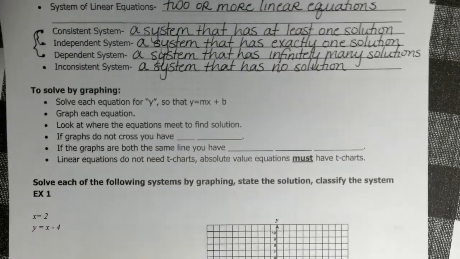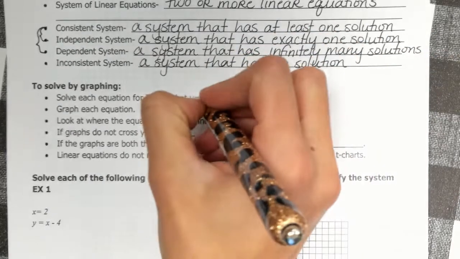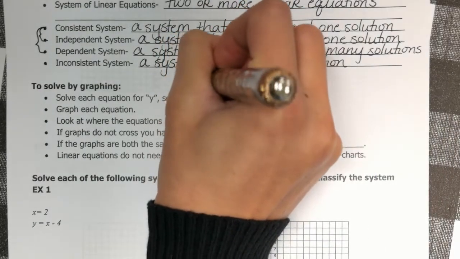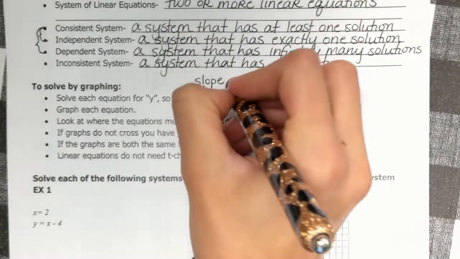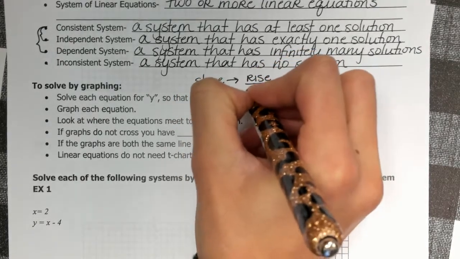Okay, so when you're graphing, your first thing to do is make sure it's in y equals mx plus b. Remember that slope-intercept form. When you get it in y equals mx plus b, remember that the number in front of your x, that m, is your slope. And slope is rise over run.